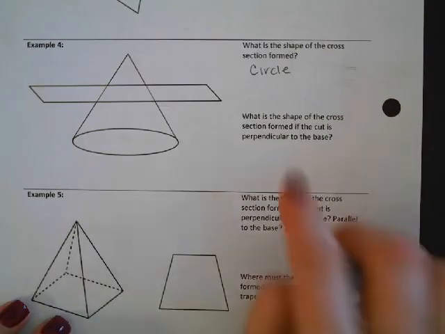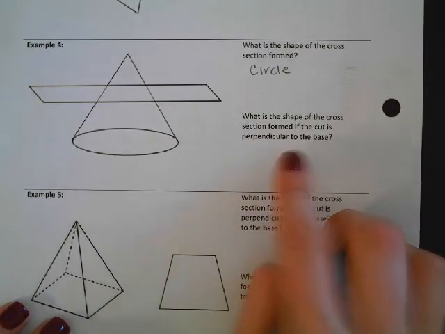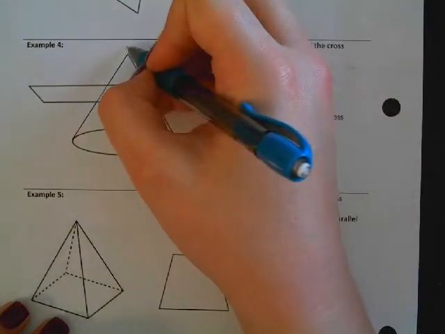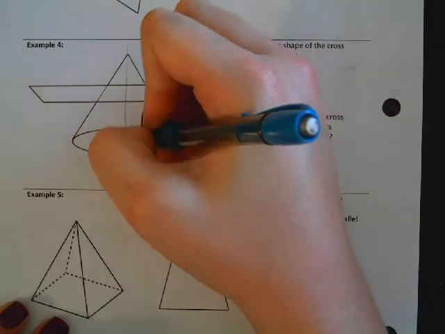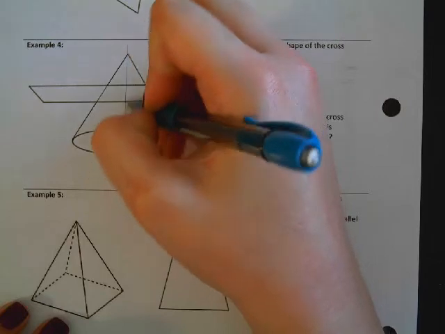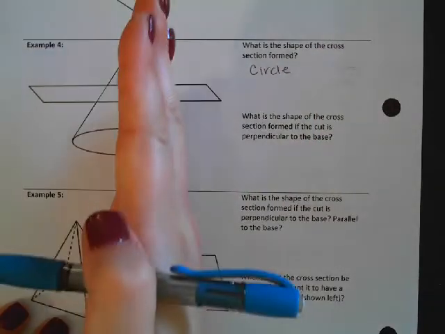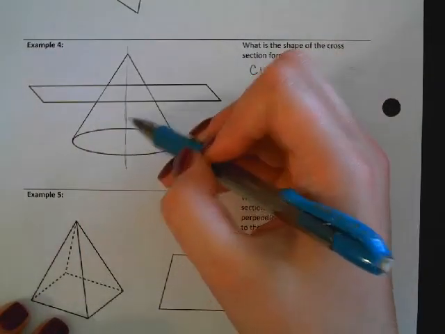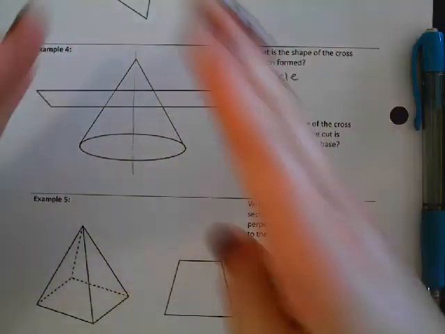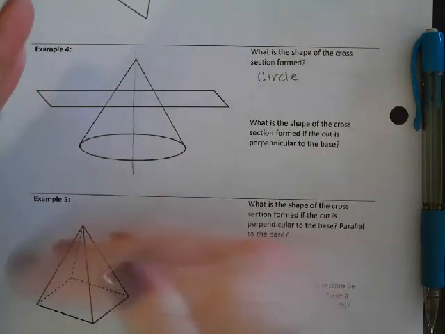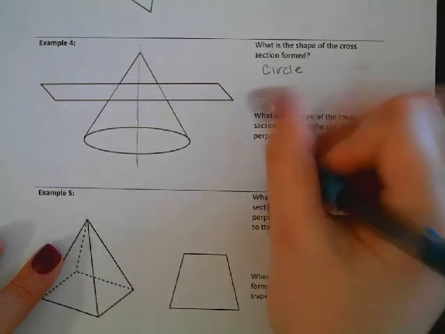All right, what is the shape of the cross section formed if the cut is perpendicular to the base? So if I make a cut this way, then you just have to picture like a snow cone and what would happen if you cut it right down the middle. So the sides are triangular, right? And then we have the bottom go straight across, so it would actually make a triangle shape.